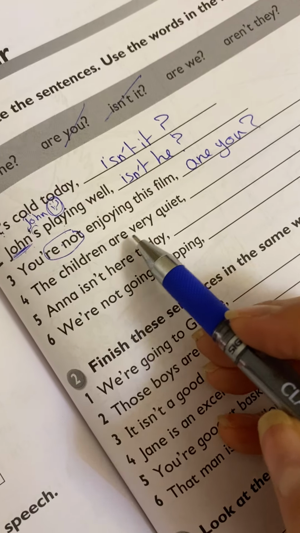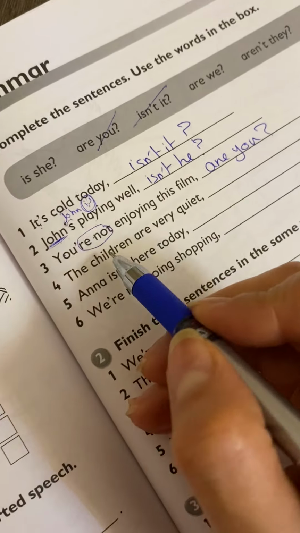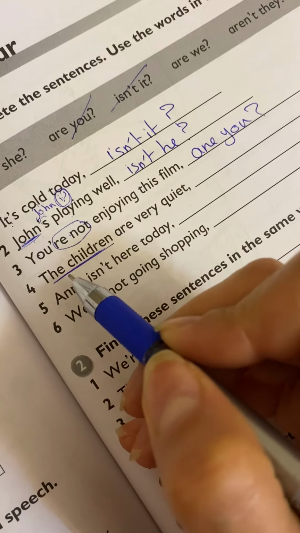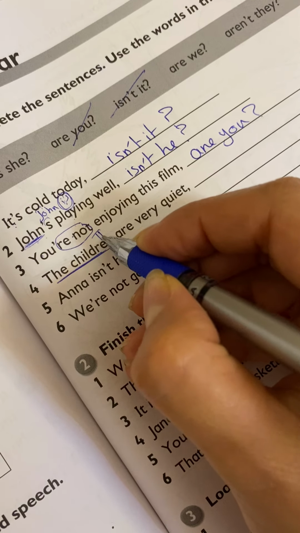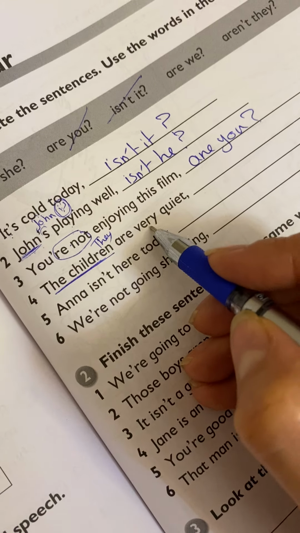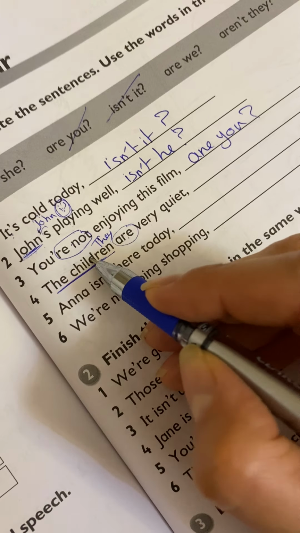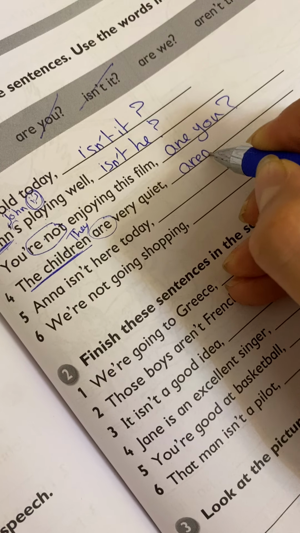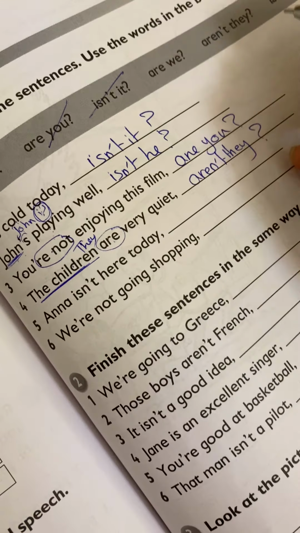The children are very quiet. What can we use instead of the children? They are very quiet. It is positive. Change it to negative. Aren't they? Aren't. Sorry. They. Aren't they?